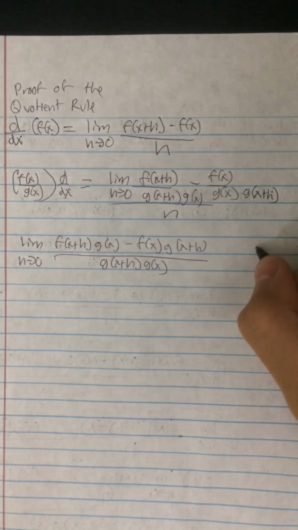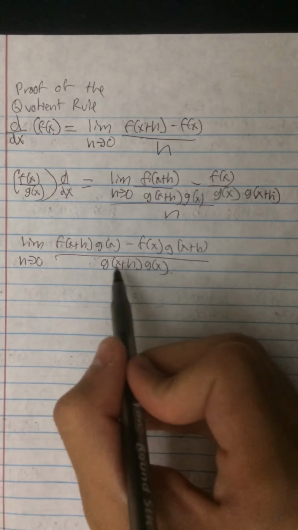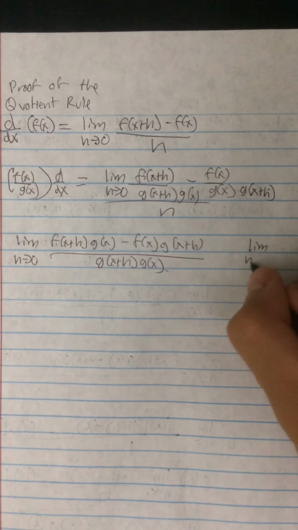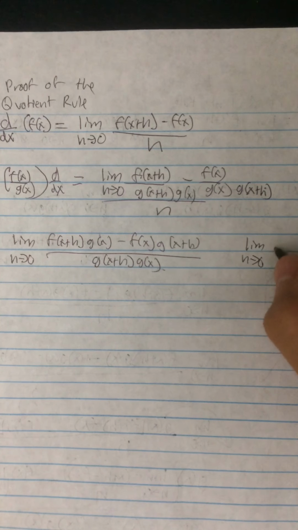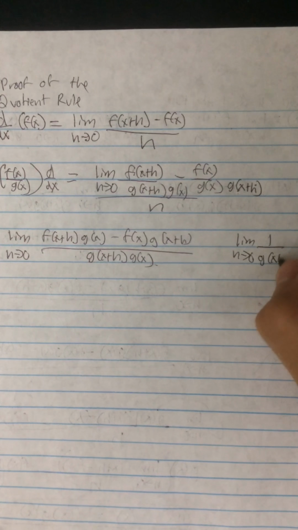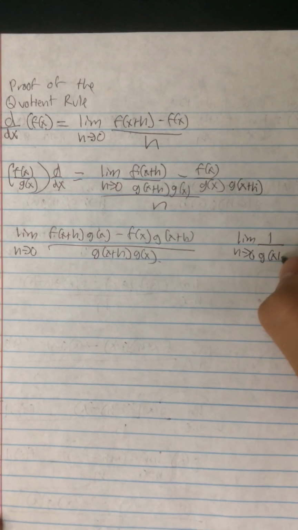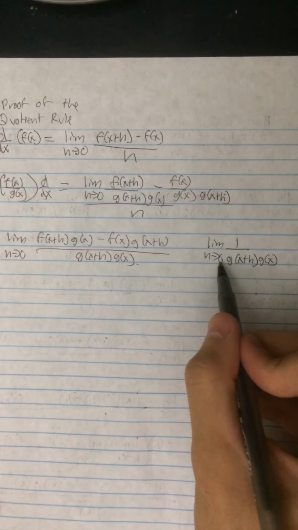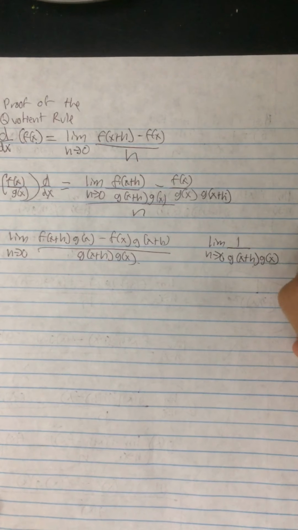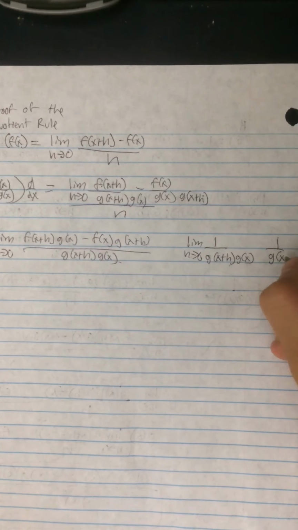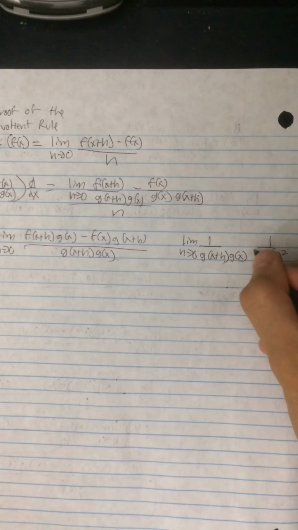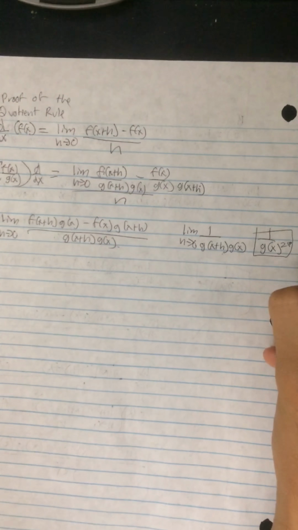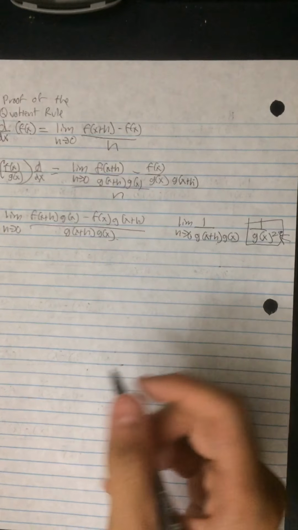So what you can do is take out the g of x plus h times g of x by using the limit rule, and you get the limit as h approaches 0, 1 over g of x plus h times g of x, and once you plug in 0 for h, you get 1 over g of x squared, and I'll save that for later and add a multiply sign so that I don't forget.